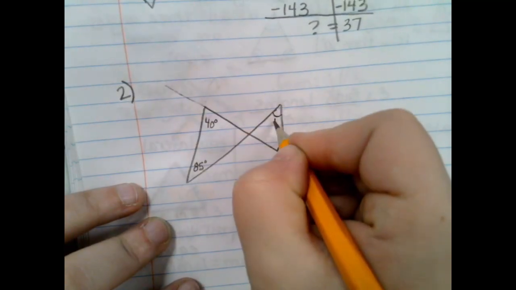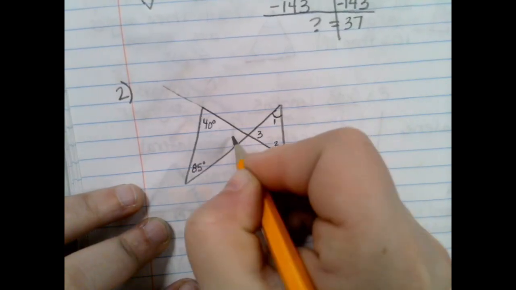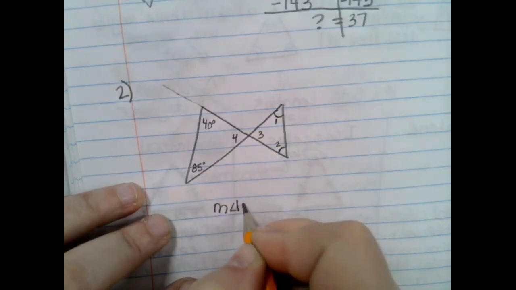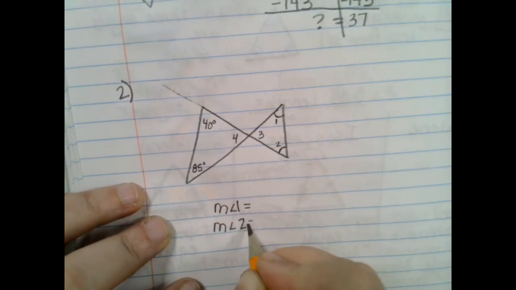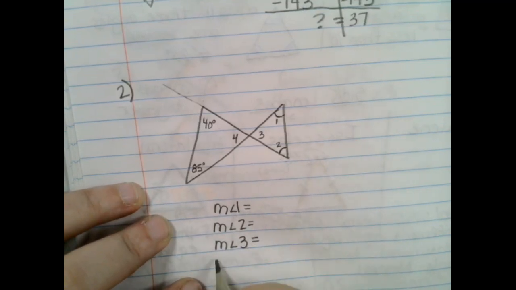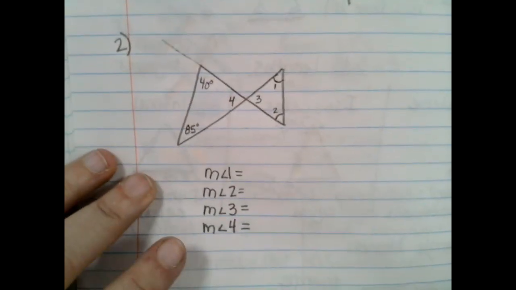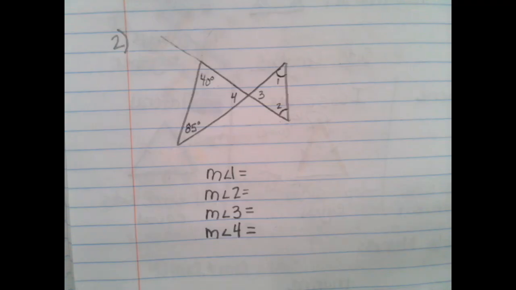All right, so this is going to be angle 1, angle 2, angle 3, and angle 4. And that's our goal, is we're going to find all of those angles. Now, when we're given a diagram and they're numbered, a lot of times our brain wants to do it in order. We want to do 1, 2, 3, 4, because that's what we've been taught to do. But we can't always do that.